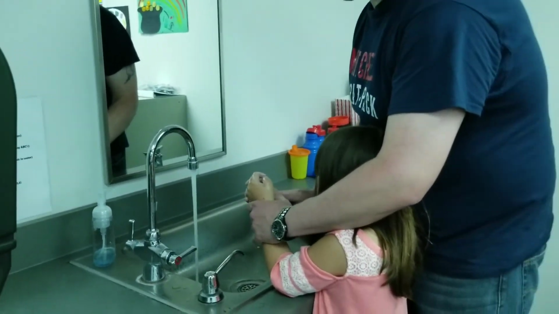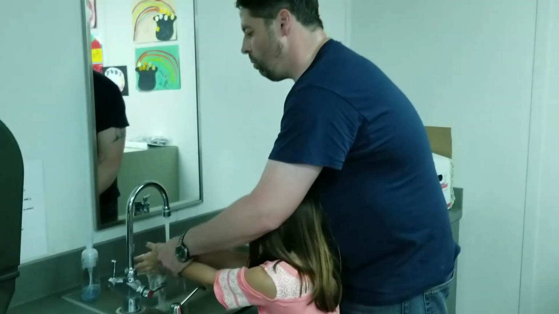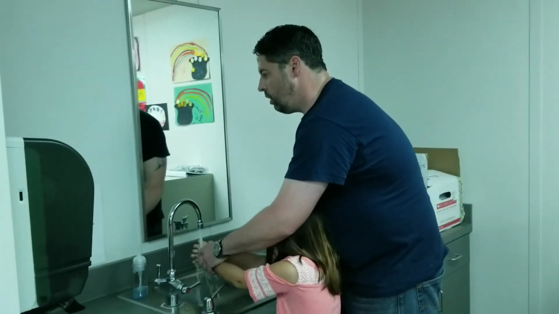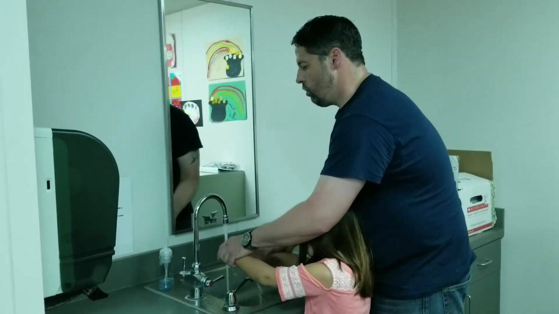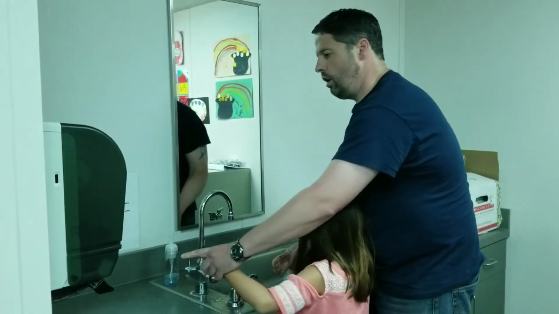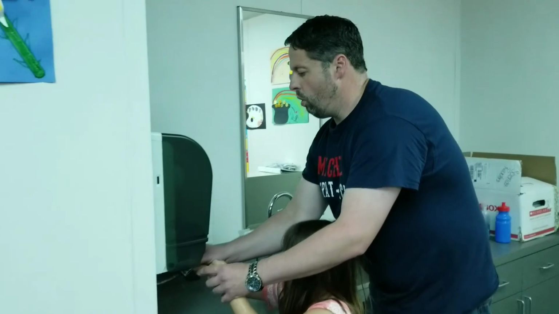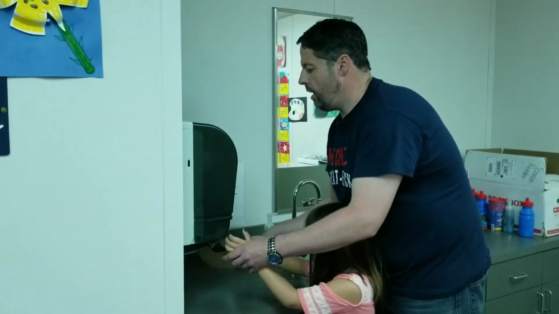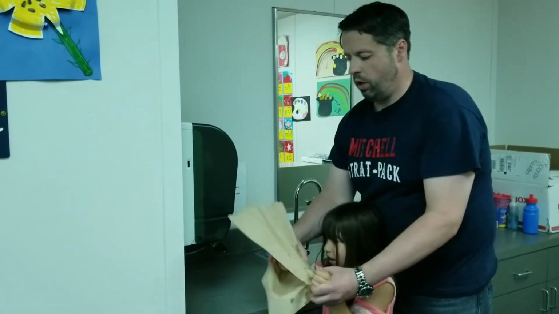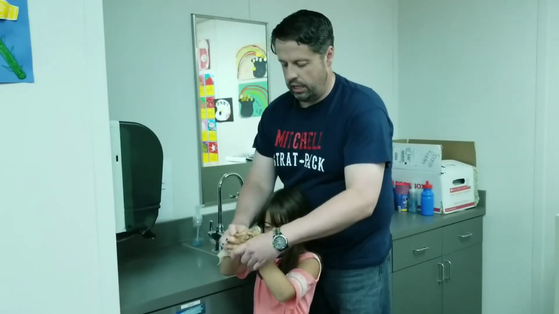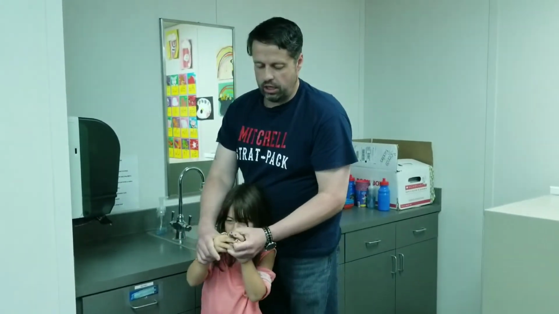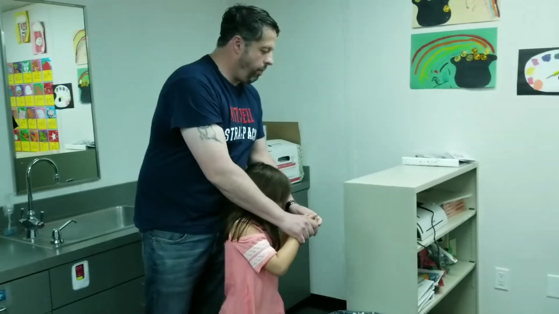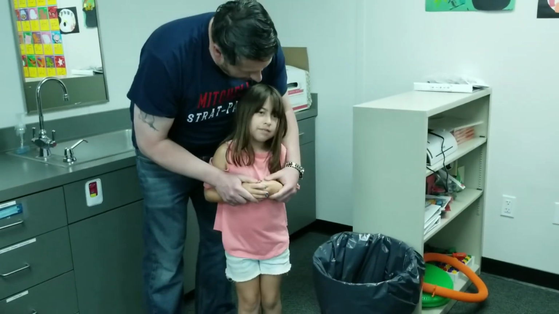Now we're going to wash off soap. Put hands in water. Wash off all soap. Good job. Turn off water. Get towel. 1, 2, 3. Grab towel. Rip. Dry hands. Walk to trash can. Throw away. Good job. And that's how we do forward chaining.